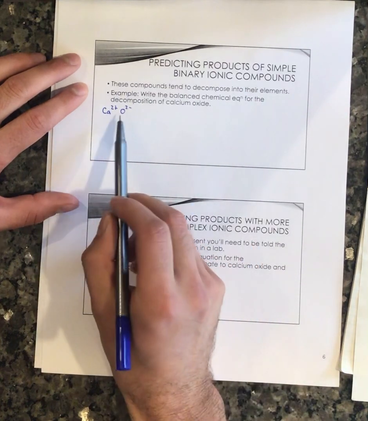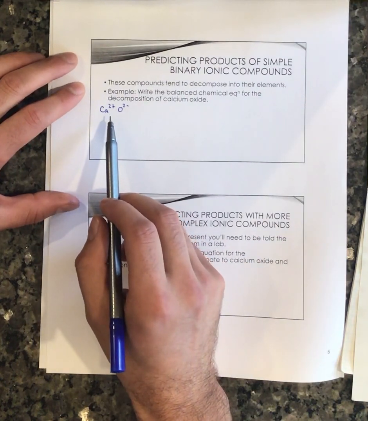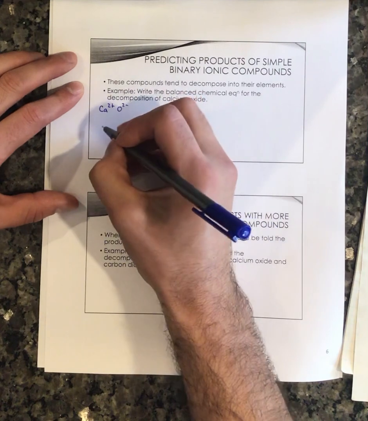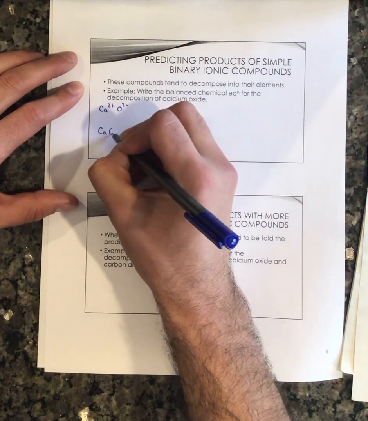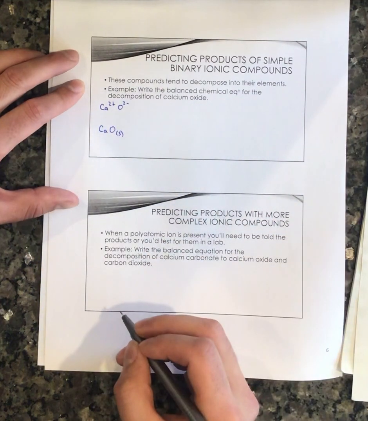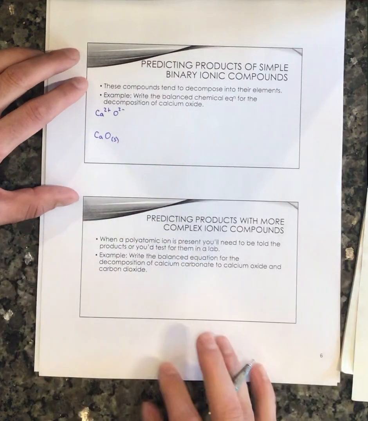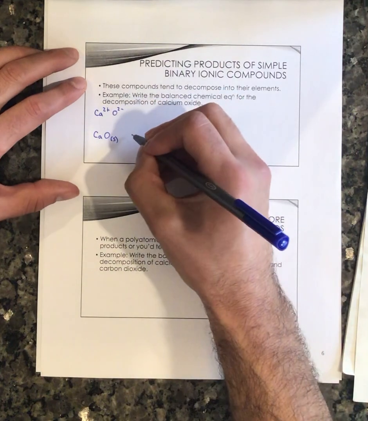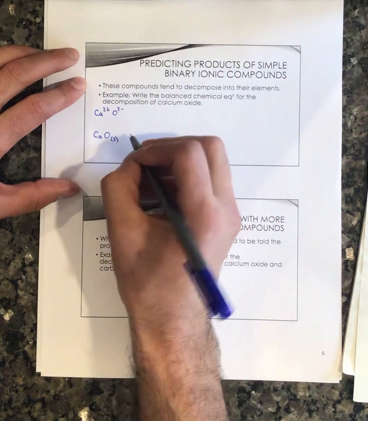I know this because once again, this is an ionic compound. I have a metal and a non-metal, and it'll become CaO after we cancel things out. This is a solid at room temperature. Don't stress about that right now. We'll figure out how to determine that later.